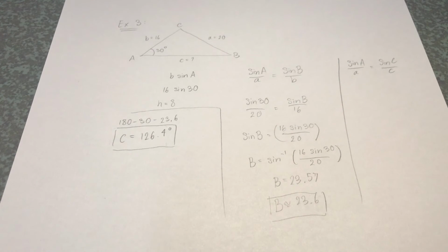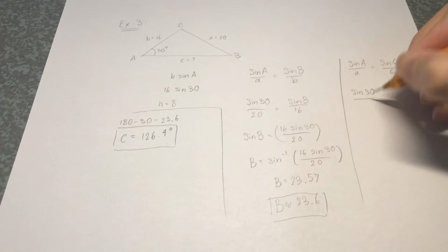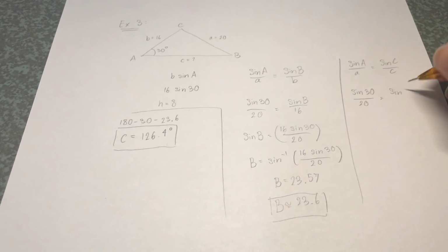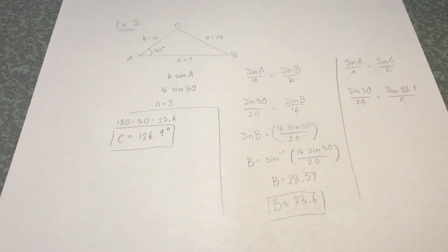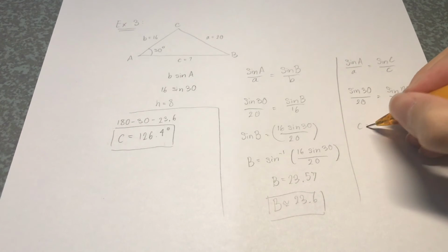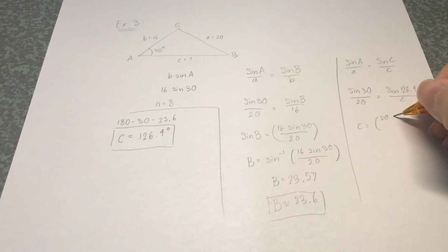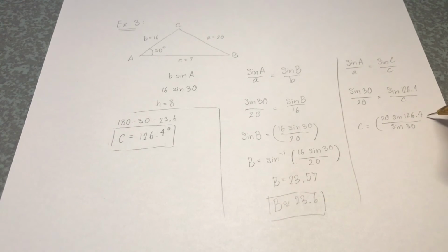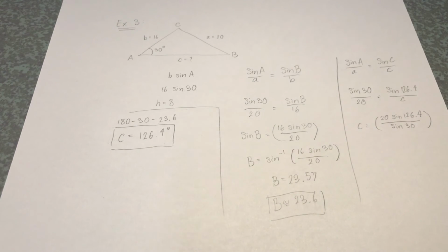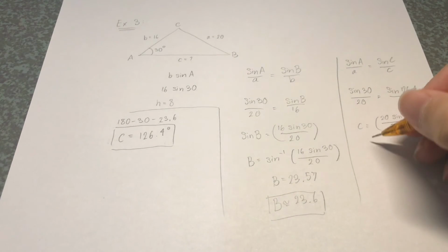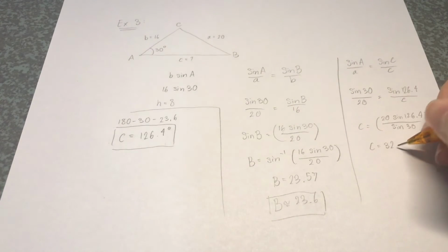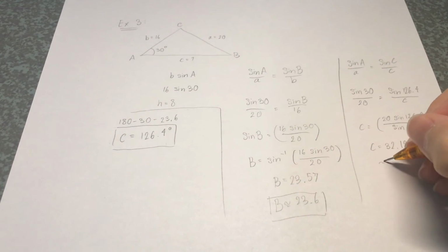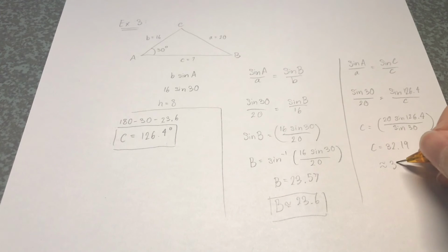Plugging in all the values and simplifying, c equals 20 sine 126.4 over sine 30. So c equals 32.19 or approximately 32.2.